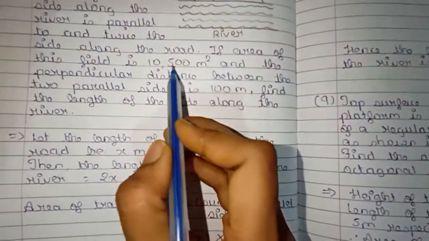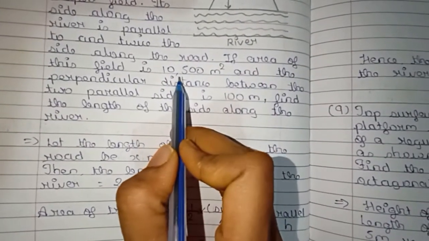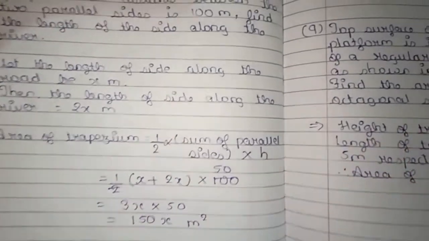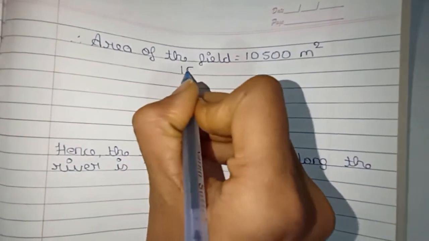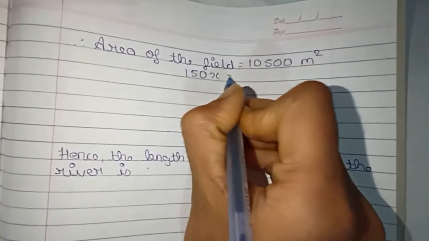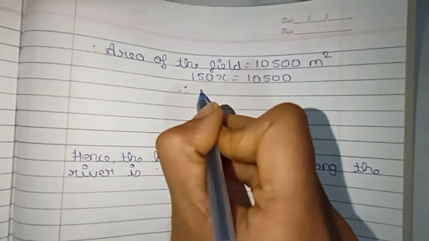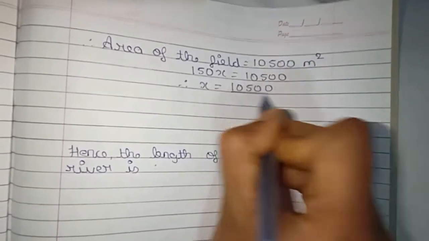And we can see from the question that area of this trapezium field is given as 10,500. So we can put it as 150x is equal to 10,500. So area of the field is 10,500. That means 150x will be equal to 10,500. Therefore, x will be equal to 10,500 divided by 150.